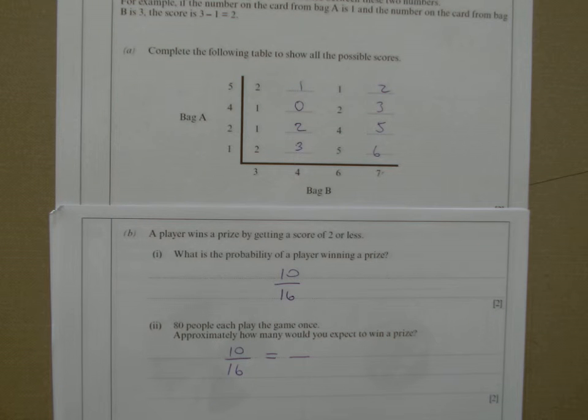But if you're not sure how many times, what you could do is make it 10 times bigger to start with. So if I make this 10 times bigger, I get 160. Add a 0. But don't forget, if I'm making the bottom 10 times bigger, I make the top 10 times bigger. So that'll be 100 out of 160.